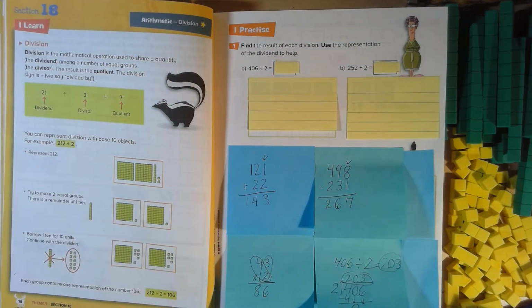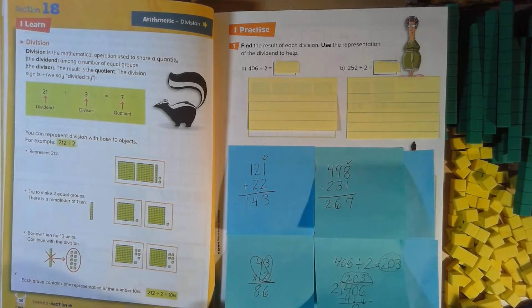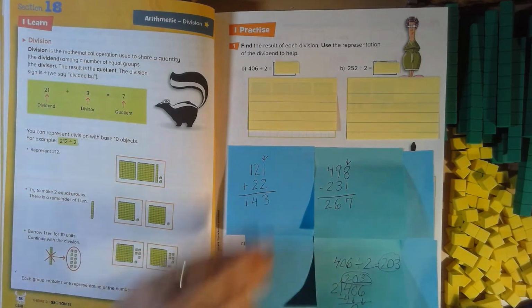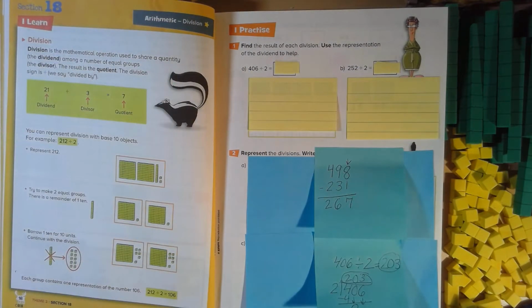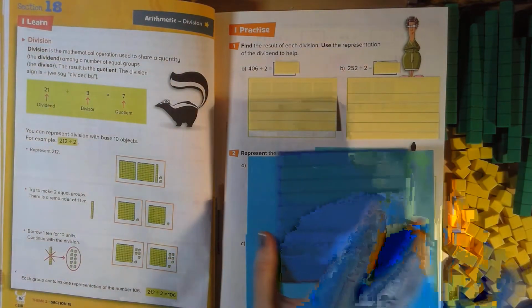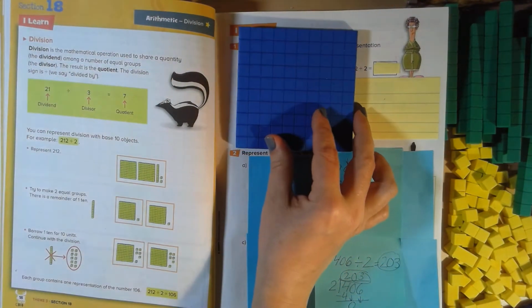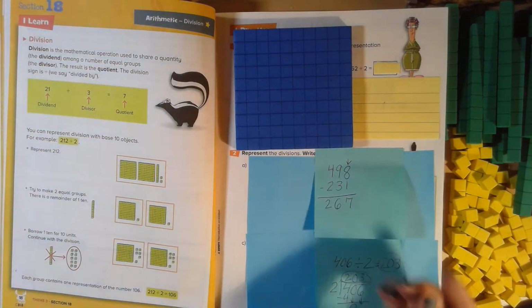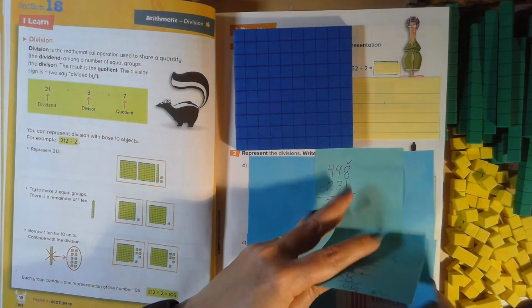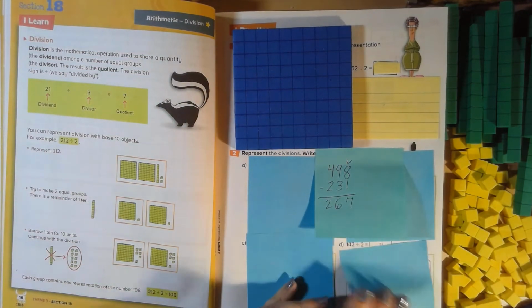Oh, this is nice. So let's review our base 10 objects. We are going to need our blocks. So what does this block represent? What number does that block represent? Does anybody know?